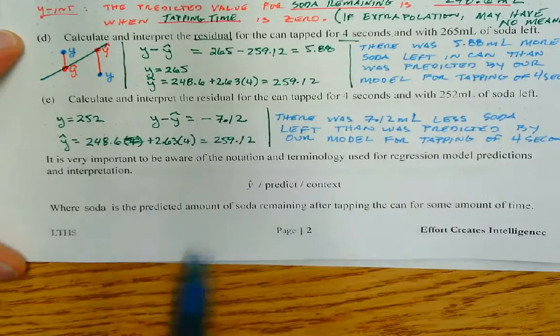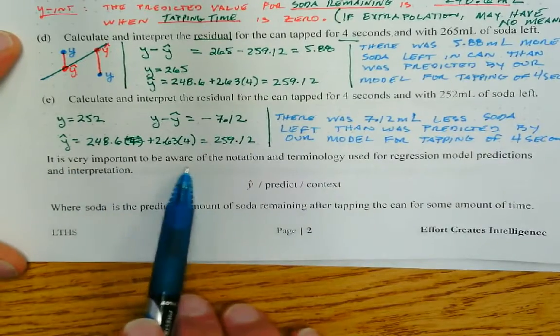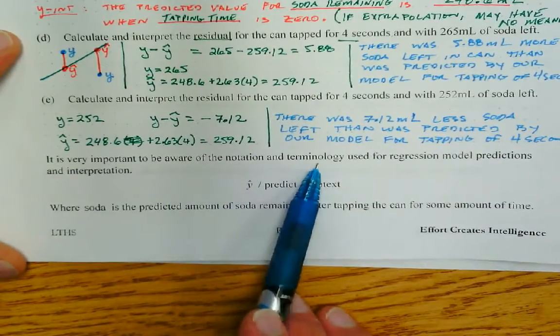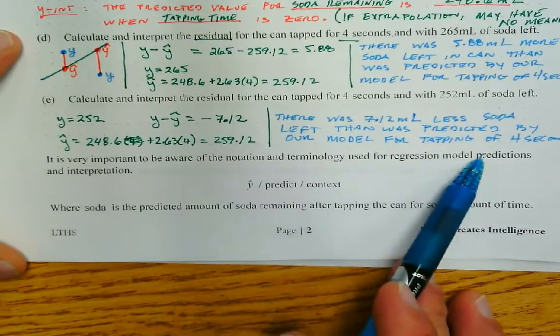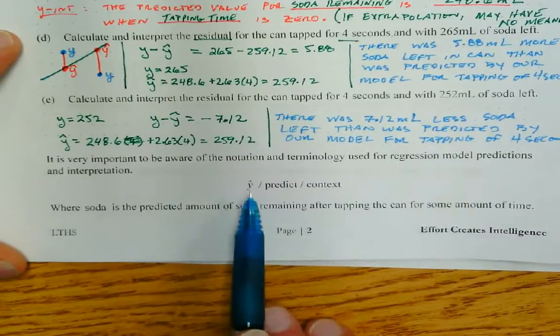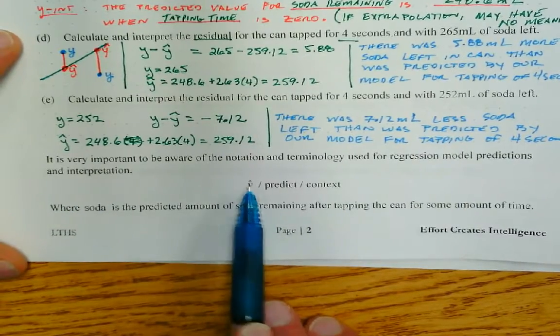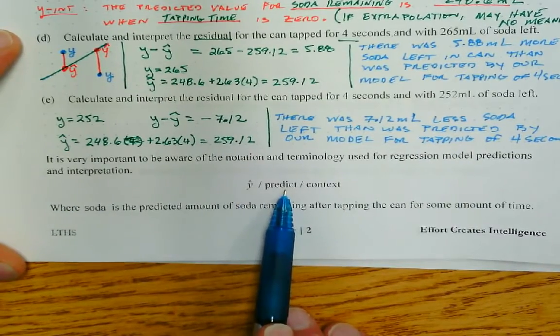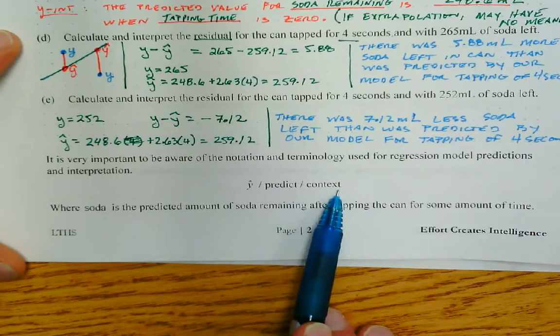So finally, it's very important to be aware of the notation and terminology used for regression model predictions and interpretations. You have y hat. You have to talk about predicting. You have to talk about the context.